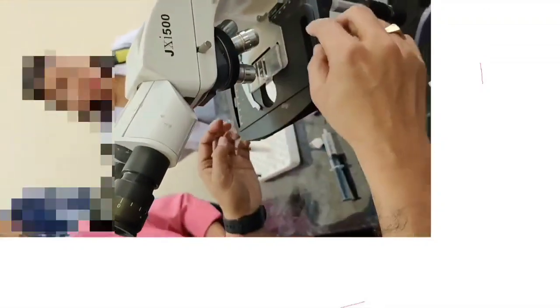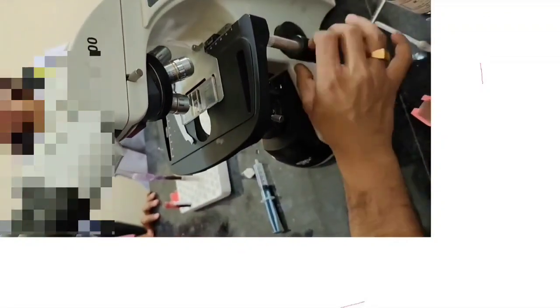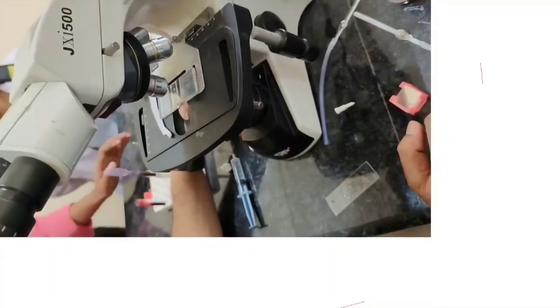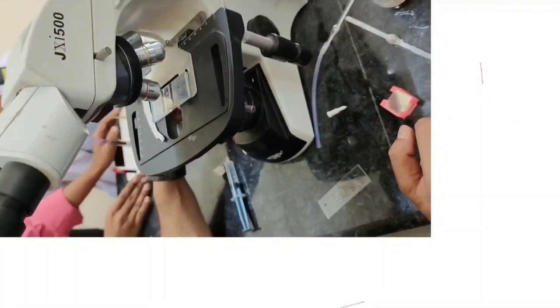We can see here the fluid is in between the cover slip and the glass slide. There is a gap of 0.1 millimeter, and within that gap we have filled the diluted fluid from the bulb area. And now we are going to focus.